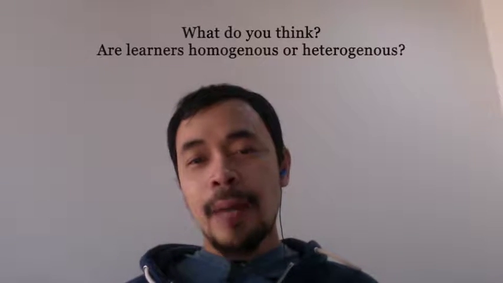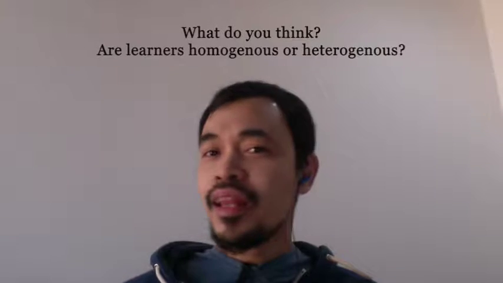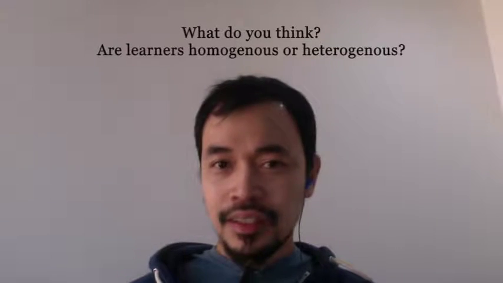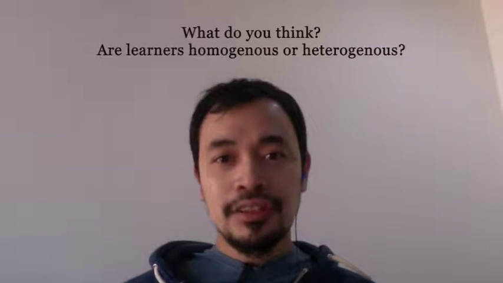Personally, for me, this is a sweeping generalization that learners are more or less the same, that learners are homogeneous. I personally believe that learners are very much different. Learners are heterogeneous. But at the same time, they may exhibit similar dispositions towards learning or learning online.